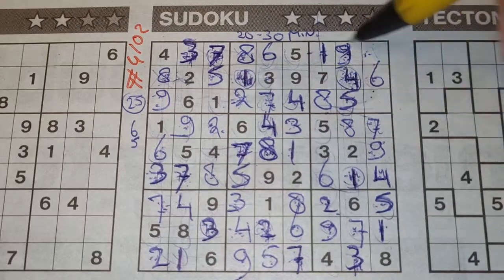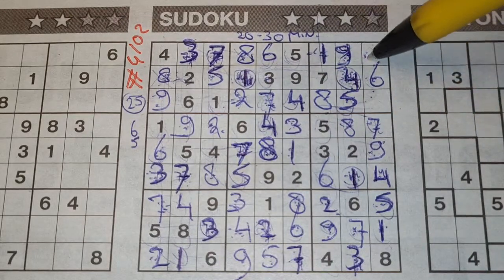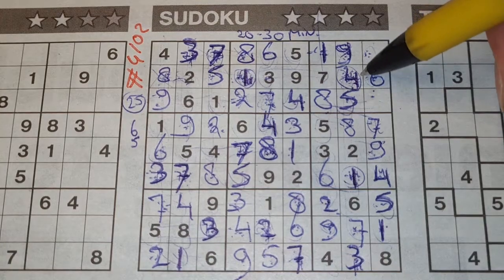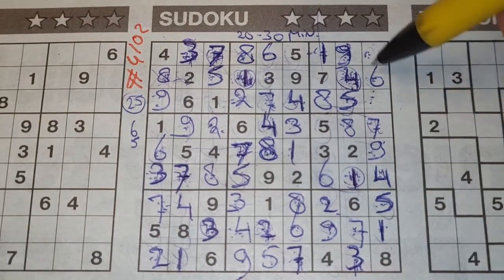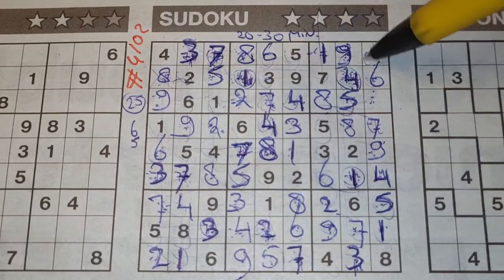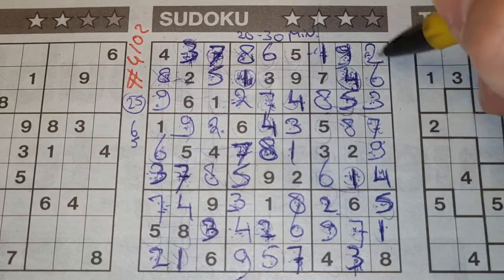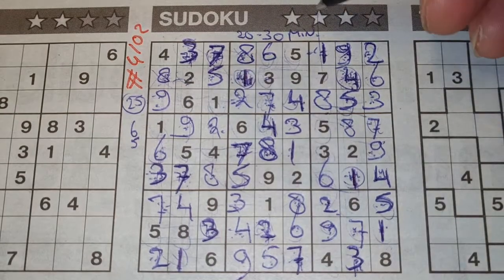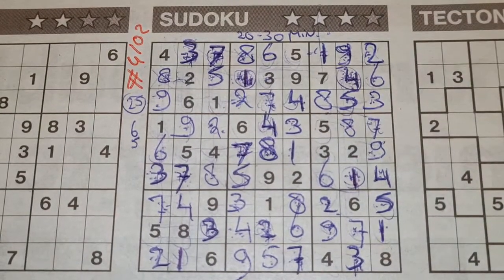Final 2 numbers in this big square. Four numbers are 1, the 2 is missing, 3 is also missing. 2 and 3. We have a 3 there, no 3 there. 3 should be here and the 2 goes there. Finished in 16 minutes. Wow, surprising, amazing, yes.